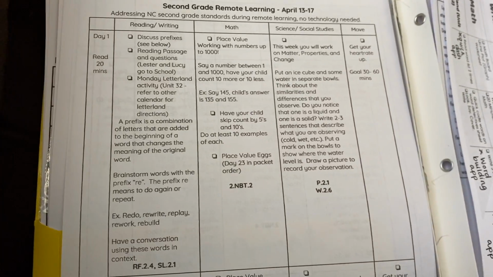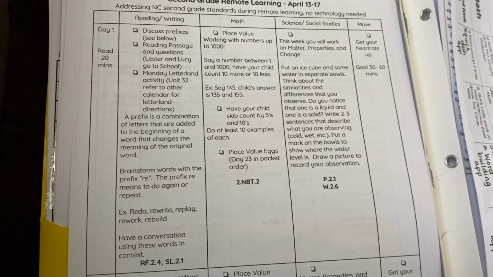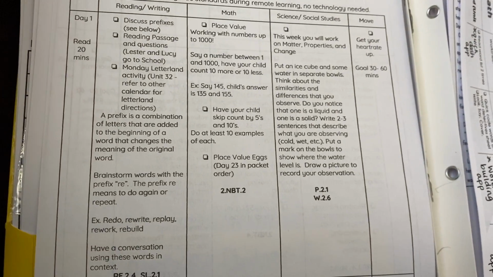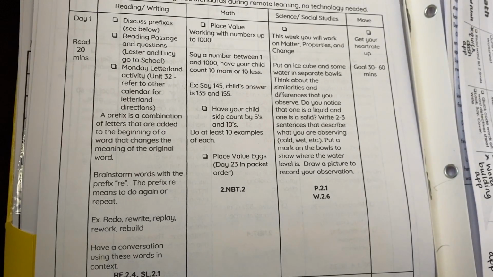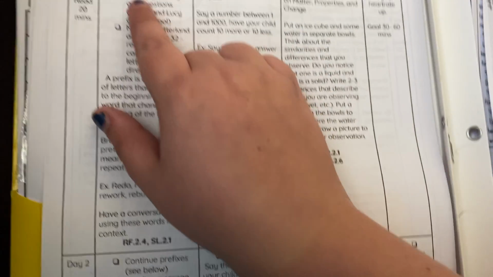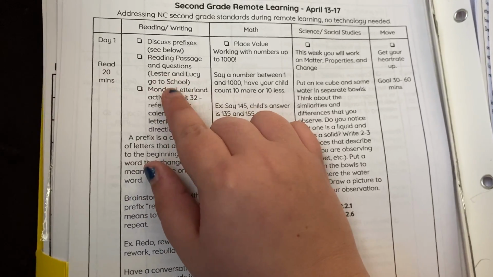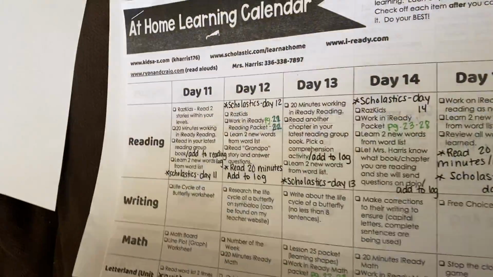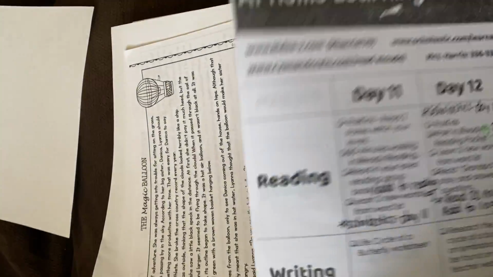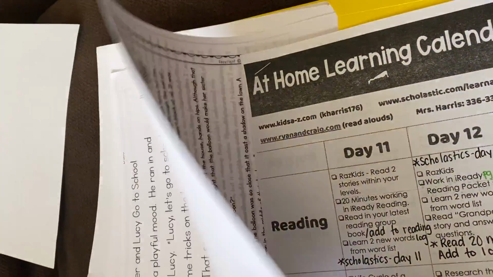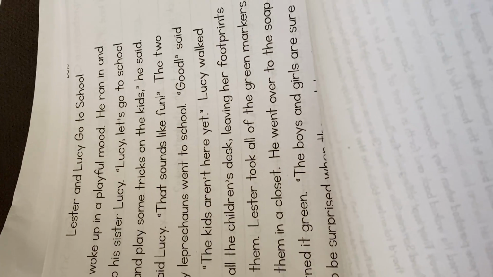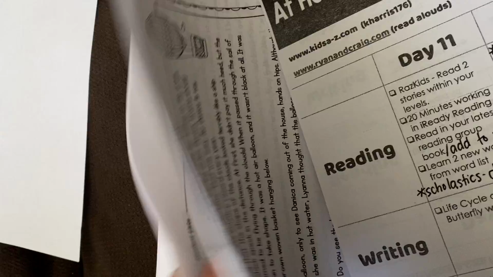Another thing you're going to have to look for inside the packet is when it asks you to do a reading passage and answer questions. On day 1 it says reading passage, Lester and Lucy go to school. You're going to have to come to this side and do some searching. So, Lester and Lucy go to school. And then for math on day 1, it says place value eggs, day 23 in packet order. So if I come to this side, I'm going to look for day 23.